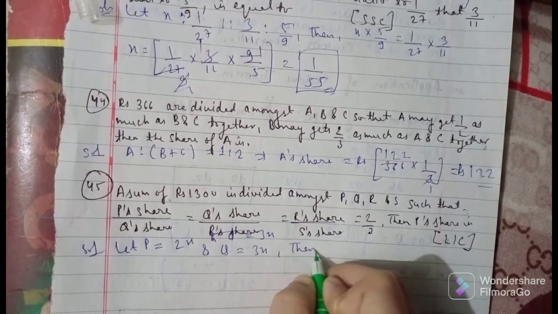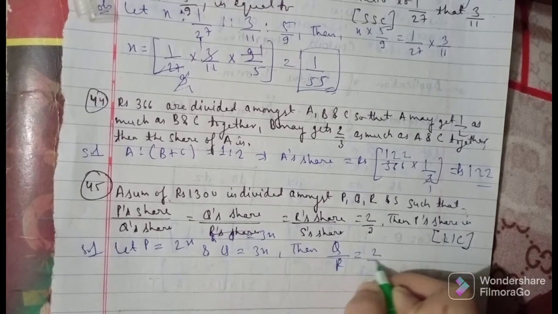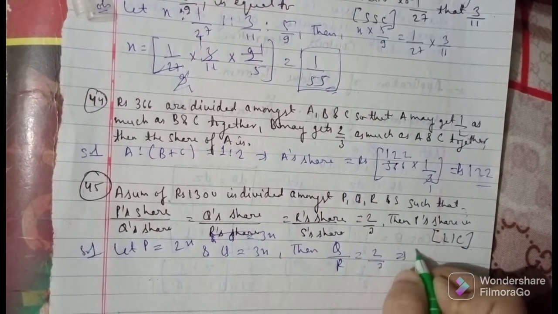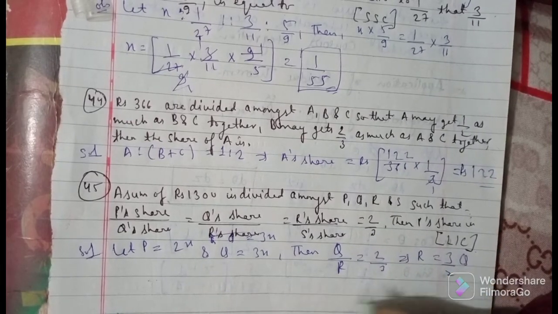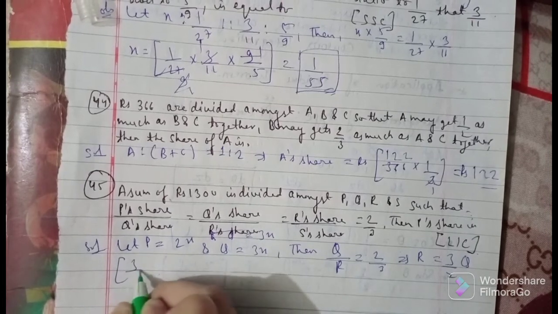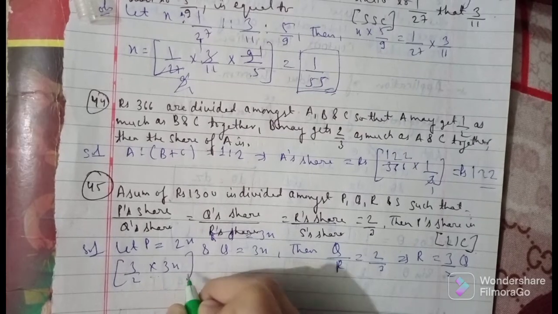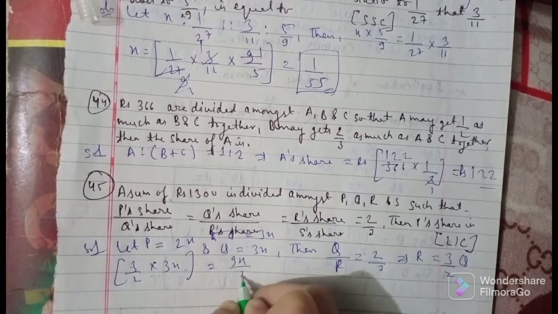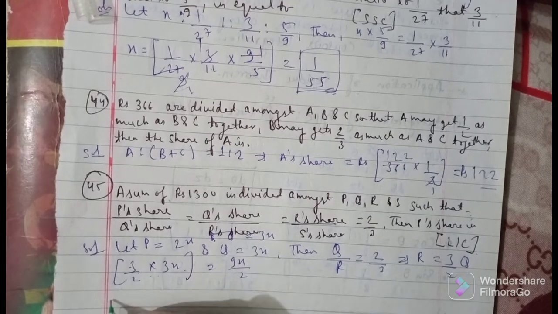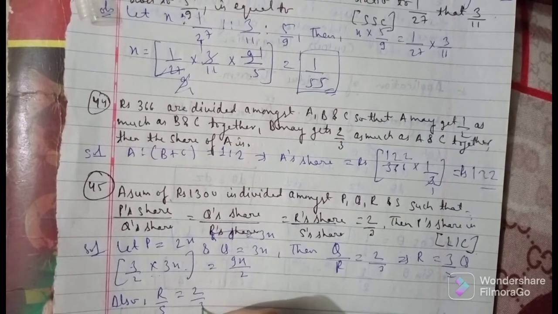Then Q upon R equals to 2 by 3. R equals to 3 by 2 Q, and 3 by 2 into 3x. 3 3s are 9, that is 9x, so 9x upon 2. Also R upon S equals to 2 upon 3.